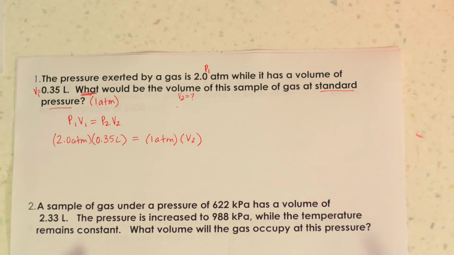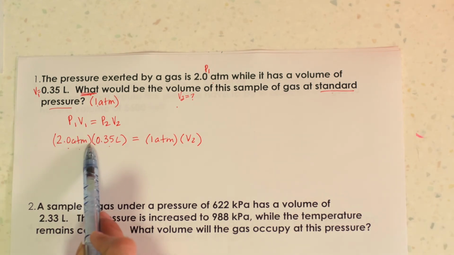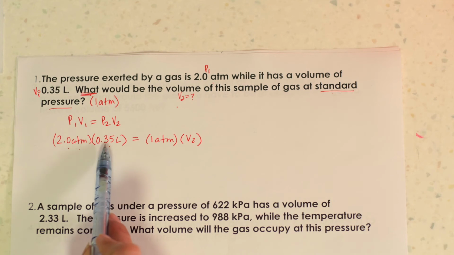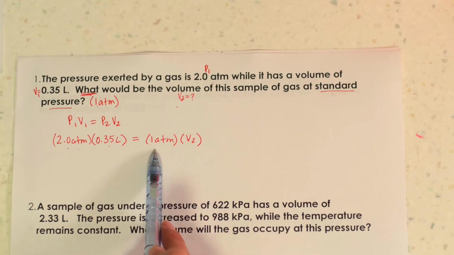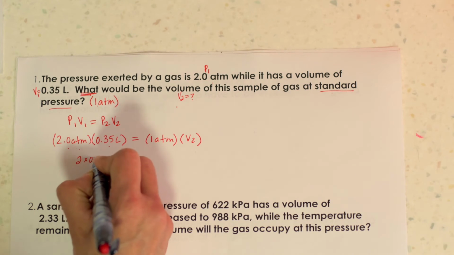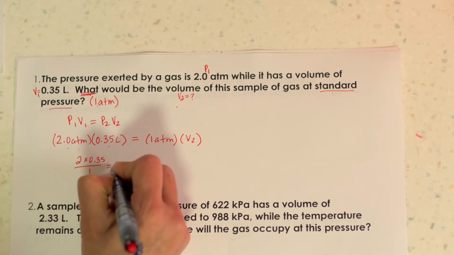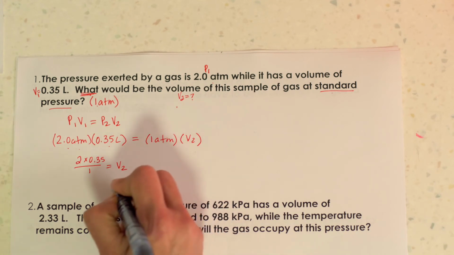Volume 2. And so these are pretty easy to solve. You can kind of tell it's basic algebra. So I'm going to multiply these two numbers when they're set next to each other. That's a multiplication problem. So 2 times 0.35. And then in order to isolate this variable, I'm going to divide by 1. So in my calculator, I'm going to say 2 times 0.35 divided by 1, and that's going to give me my volume. You could pause the video and do that in your calculator, kind of make sure that you're set and ready to go with me.